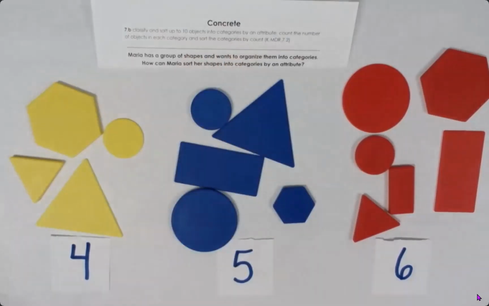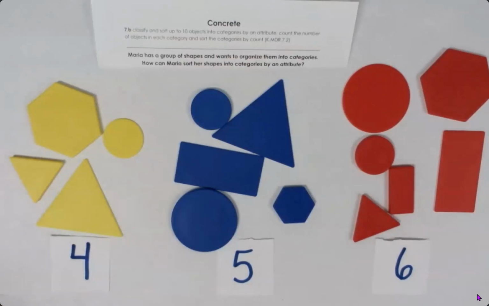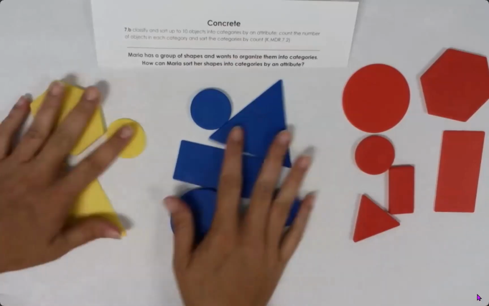Mine happens to already be that way, but it may have been where this group of 4 was on the right side and it was not in order. And later on in the year, we'll have them sorted into number order. Okay, so that's one way that students might sort these shapes.